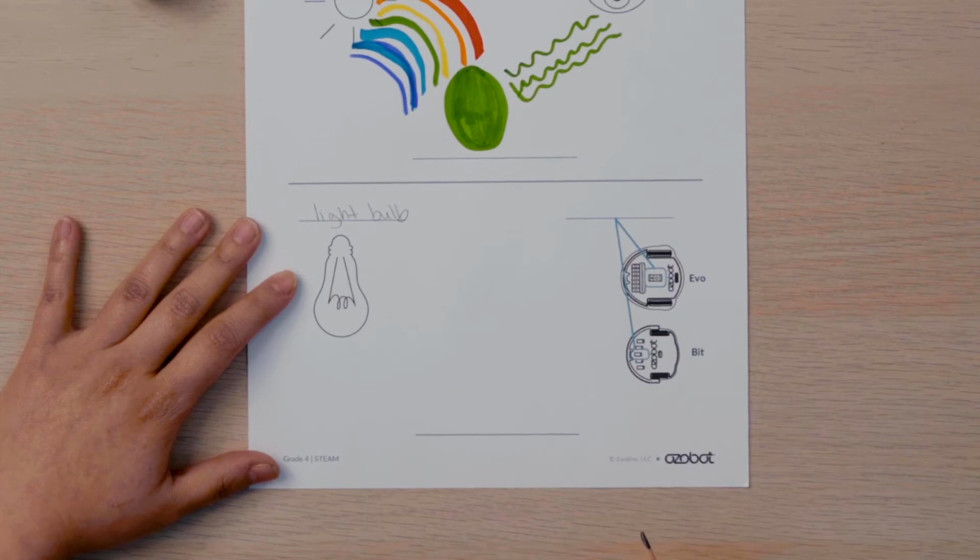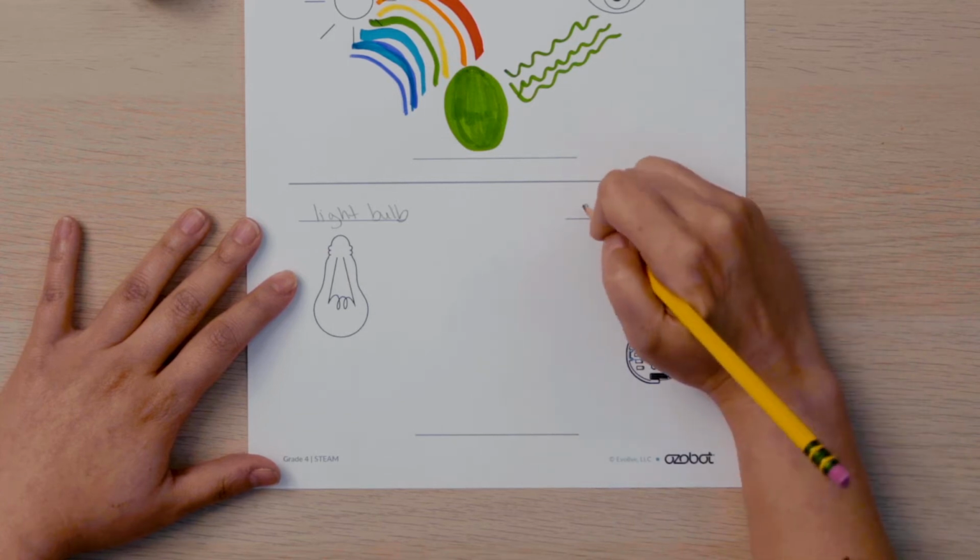On the right side, there are pictures of the bottom of an Ozobot Evo and an Ozobot Bit. Take a look at the bottom of your Ozobot. Whether you have an Evo or a Bit, there is a color sensor that has a similar function to an eye. I'll label that color sensor.